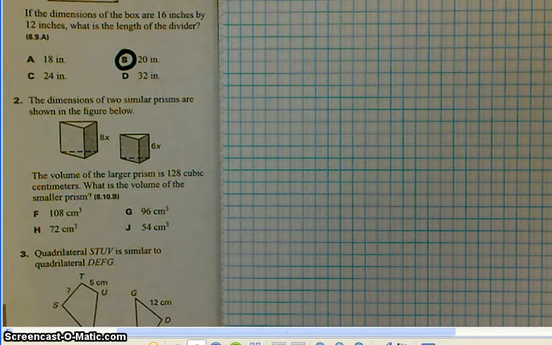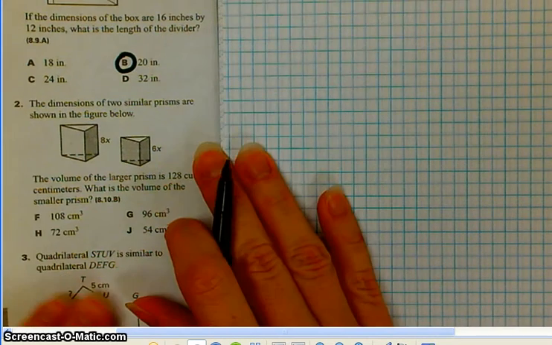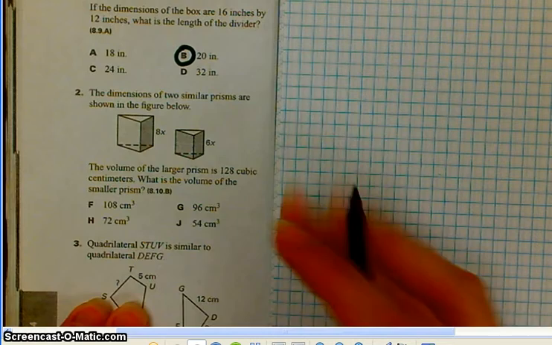Okay, number 2 says the dimensions of two similar prisms are shown in the figure below. The volume of the larger prism is 128 cubic centimeters. What is the volume of the smaller prism? This one had me stumped for a while, so just listen carefully.